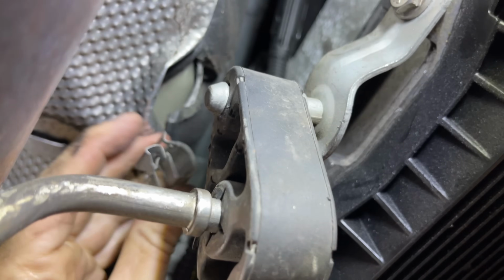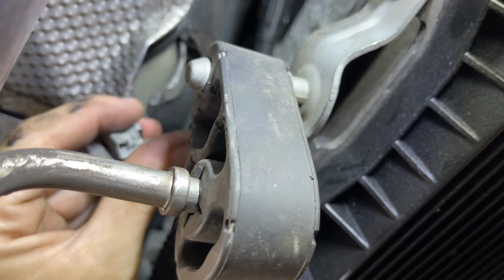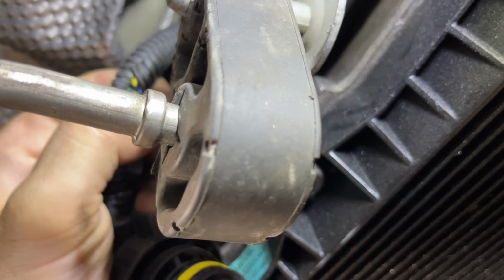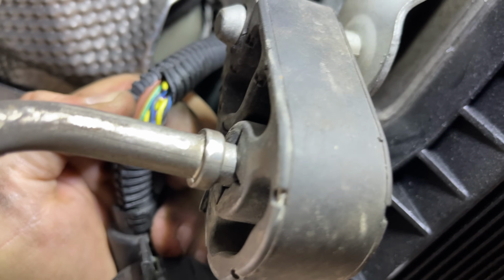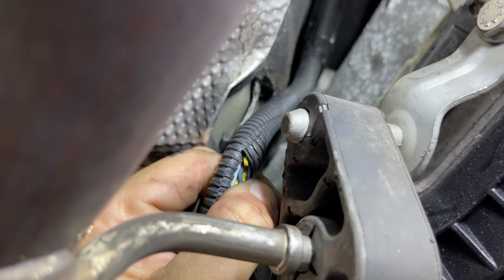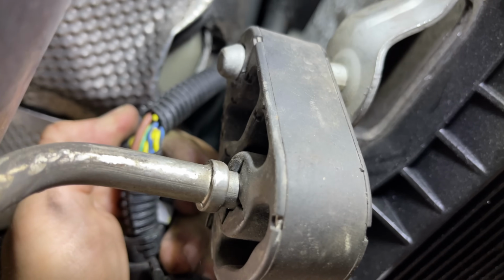The edge of this was pushed into this harness and cut the wire. Come on, focus. There we go. There's our problem. So now I just need to get this to where I can solder that wire back together, and hopefully our ABS problem is no more.